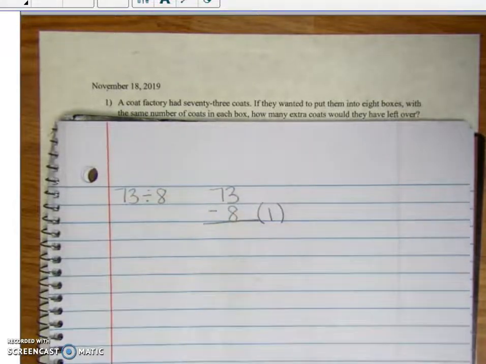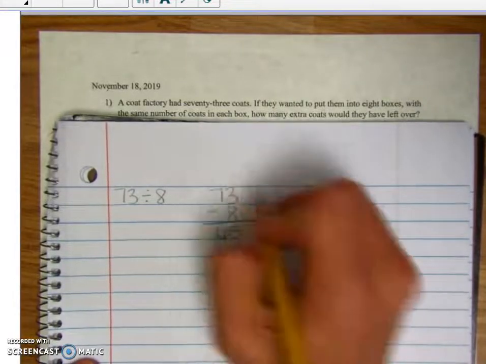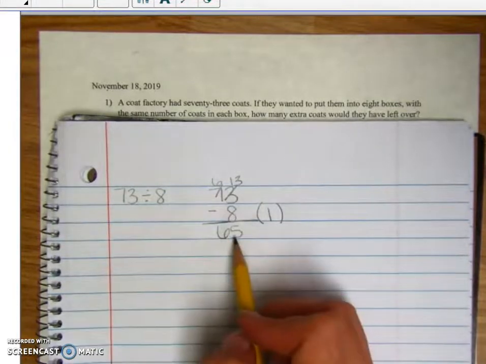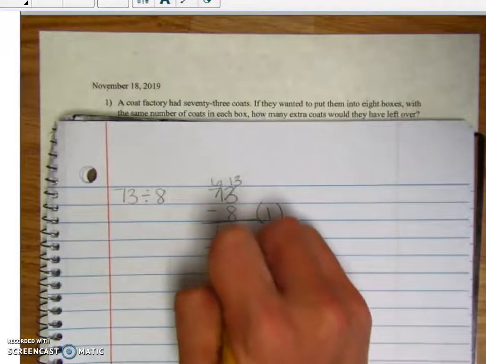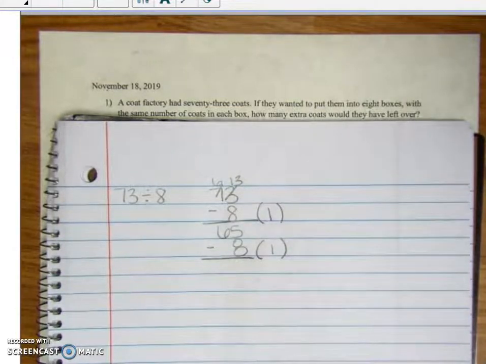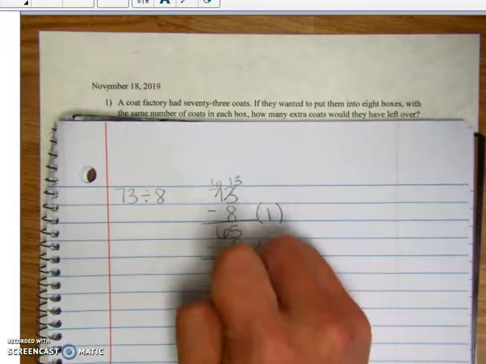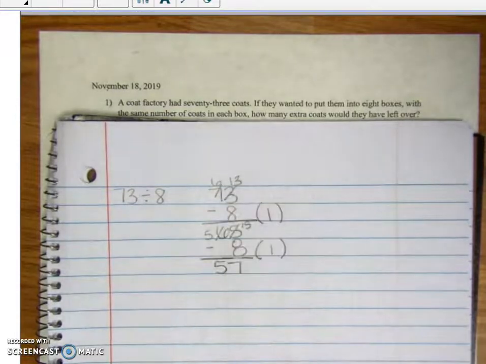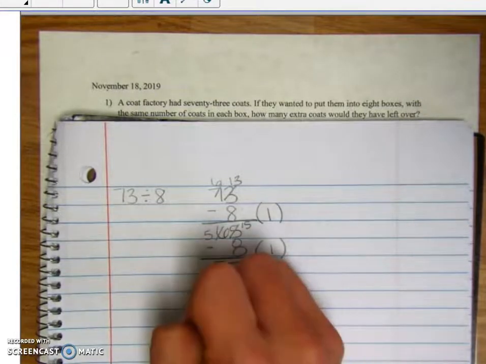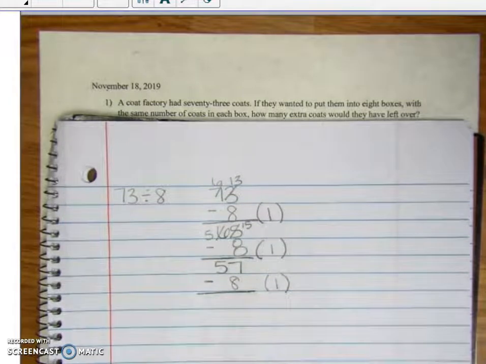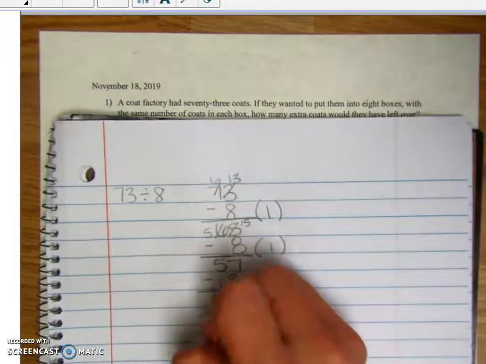So now do some subtraction. 73 minus 8 is 65. You have to borrow or regroup. So do it again. You have 65 coats. You need to take out 8 total, or 1 per box, and do some subtraction. You need to regroup. Well, you should get 57, right? Yes. Okay, 57 coats left. Take out 1 per box, or 8 total. 57 take away 8 is 49.